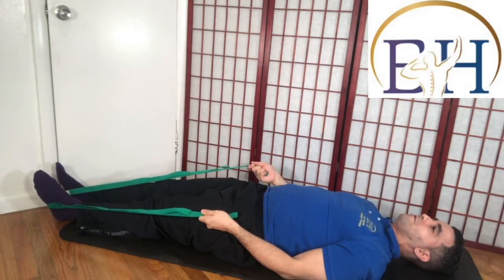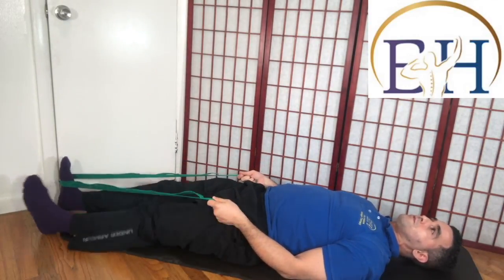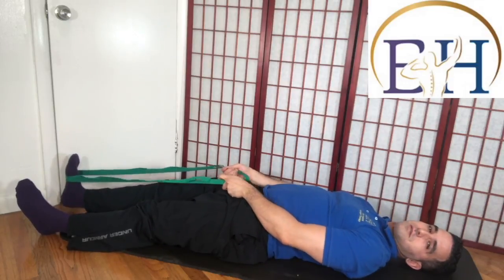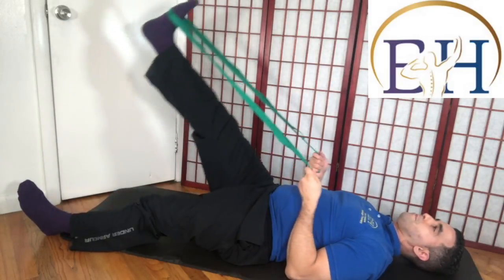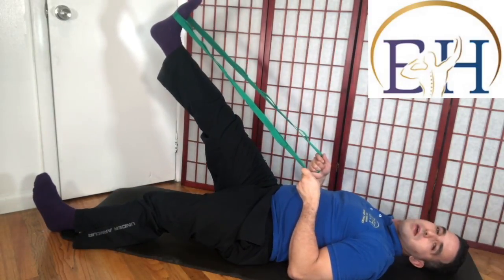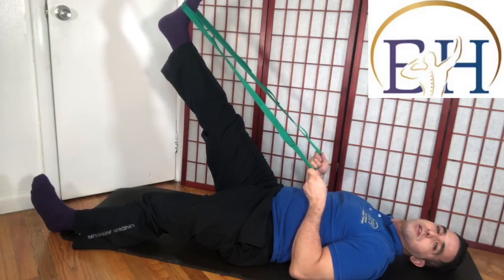Then when you're done, after 30 to 60 seconds, bring it down. You can switch the feet. As you saw, I easily transitioned from this laying down position. Then bring it up into the air. Hold and breathe.